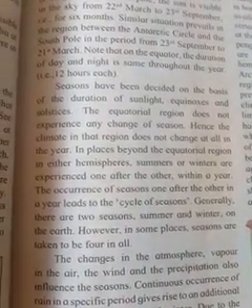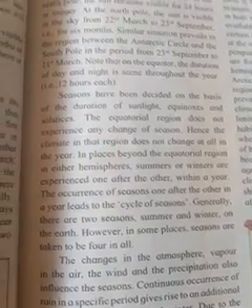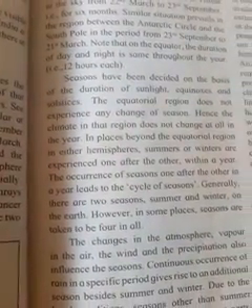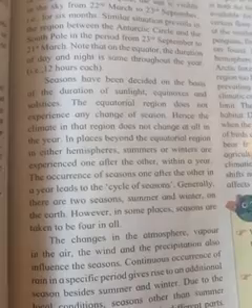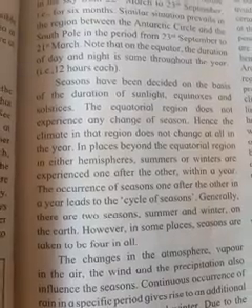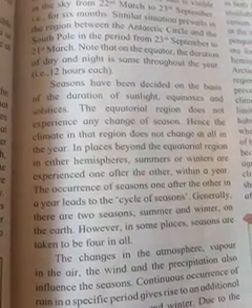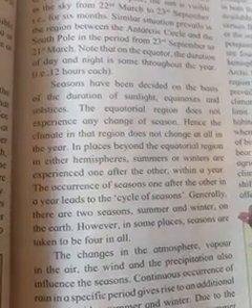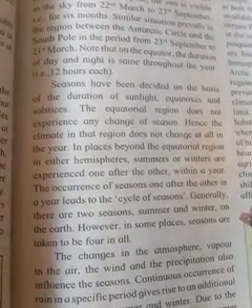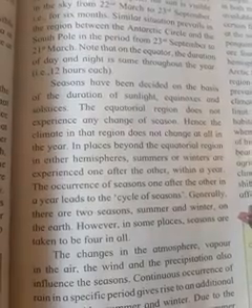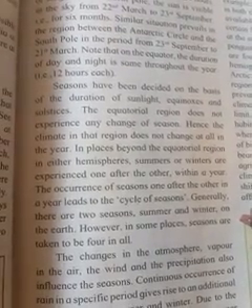The equatorial region does not experience any change of season. That means the equatorial regions do not change in season, hence the climate in this region does not change at all in the year. Which region? The equatorial regions do not experience a change of season, hence their climate in that region does not change.